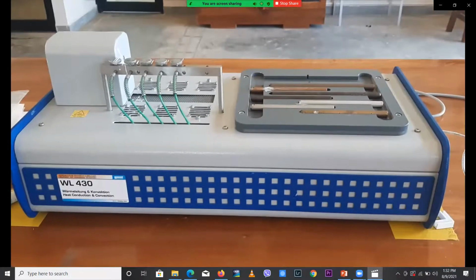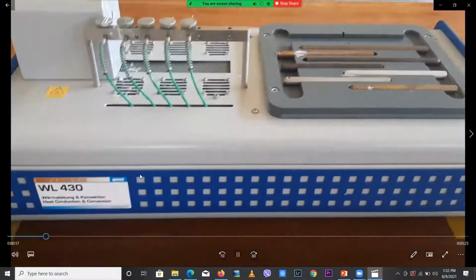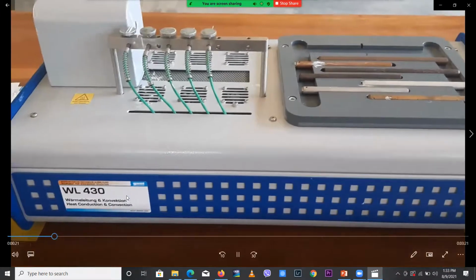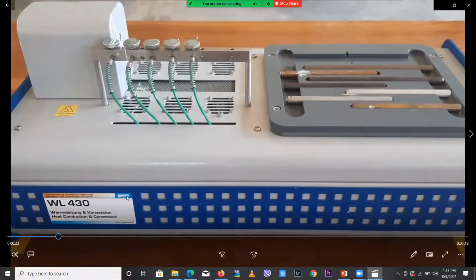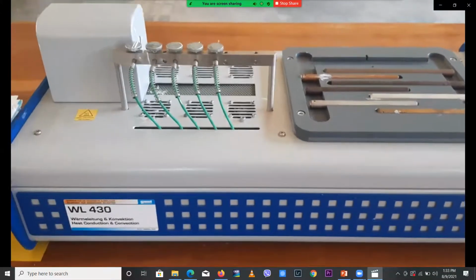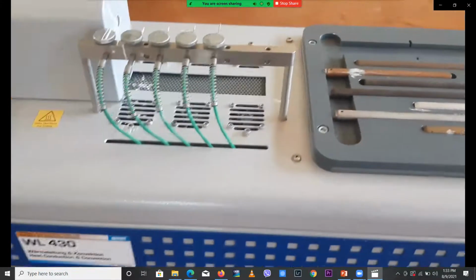So here we can understand that using this apparatus we are going to distinguish the heat conduction differences between different metals, right? So for your lab sheet you have 4 different metals.